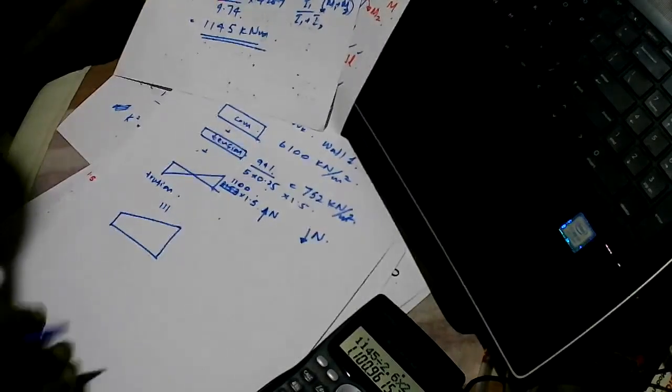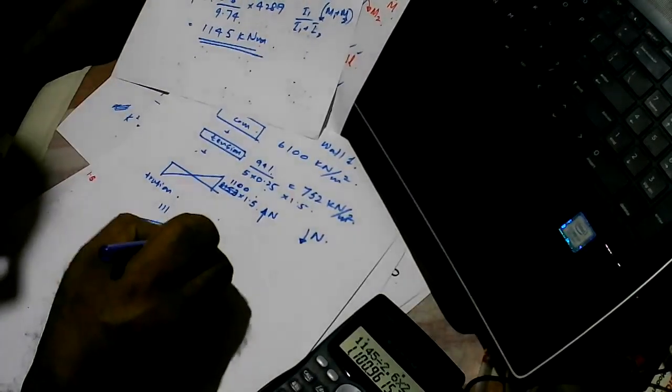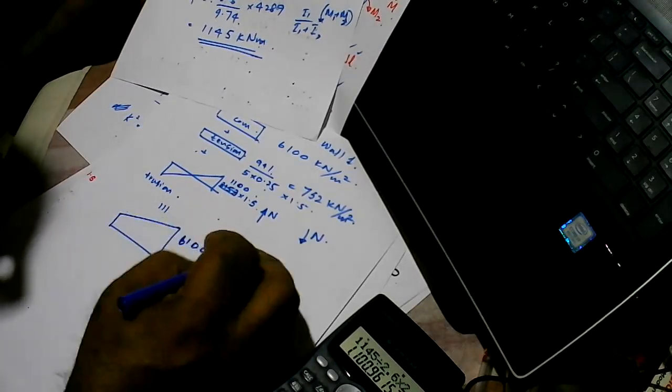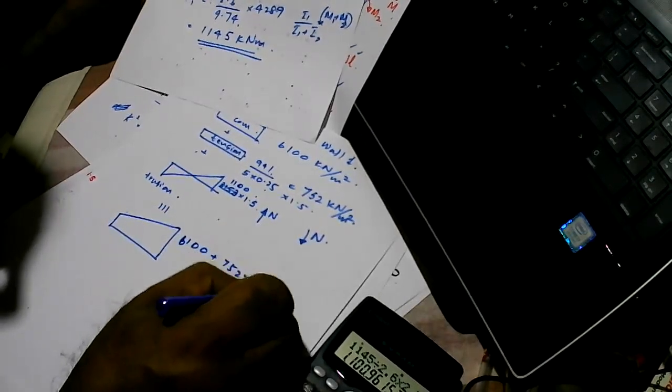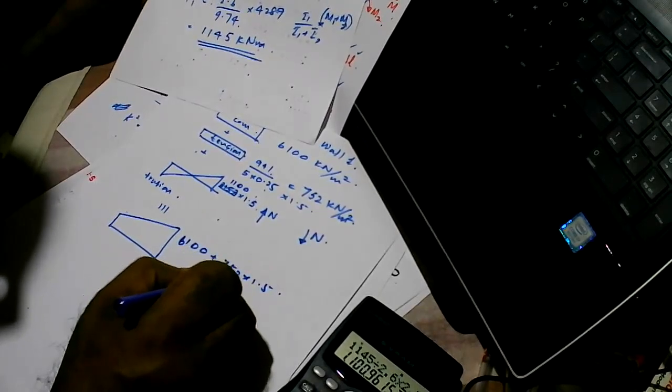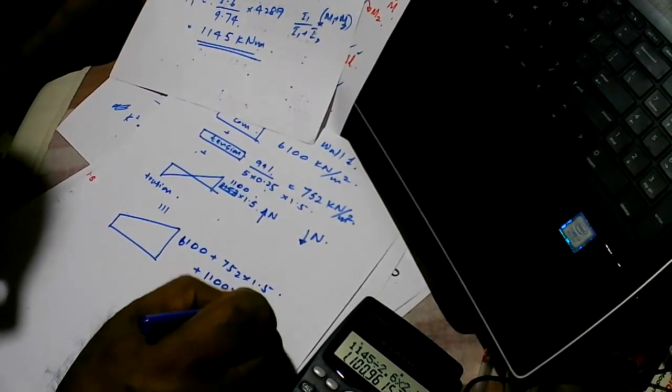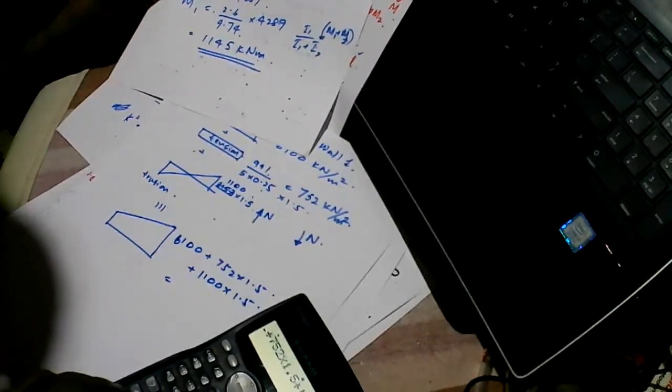So we get 6,100 plus 752 into 1.5 plus 1,100 multiplied by 1.5. So we'll end up with 6,100 plus 752 into 1.5 plus 1100 into 1.5.